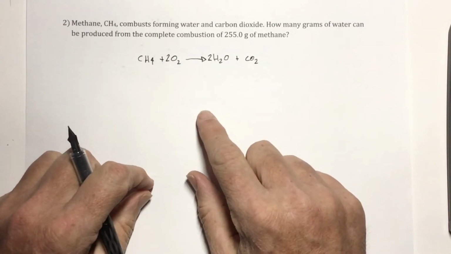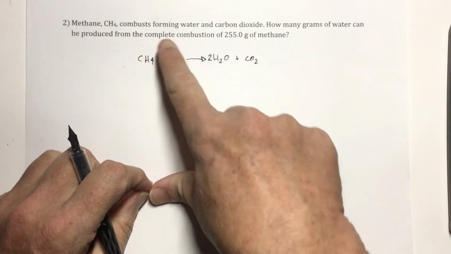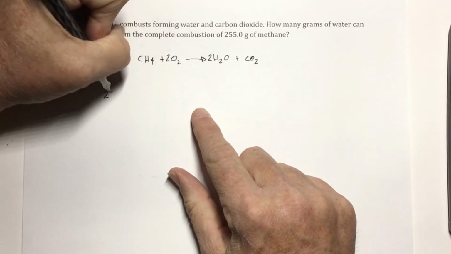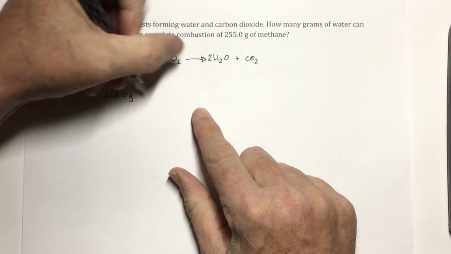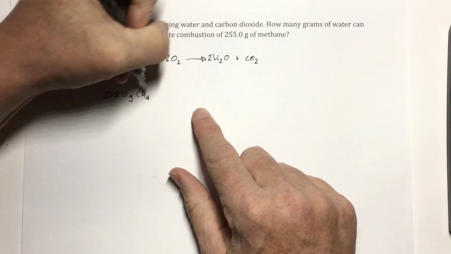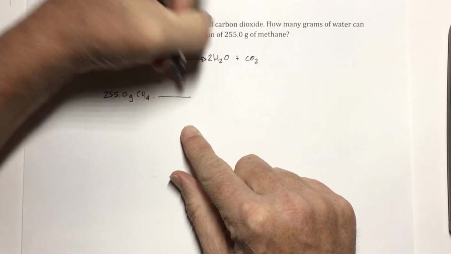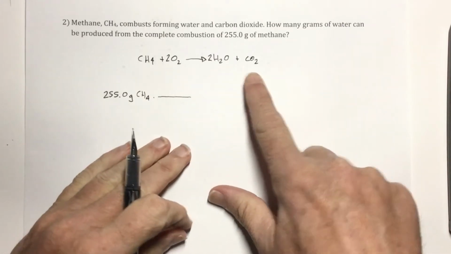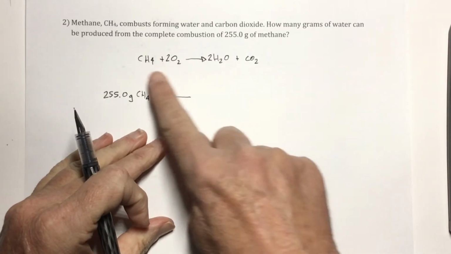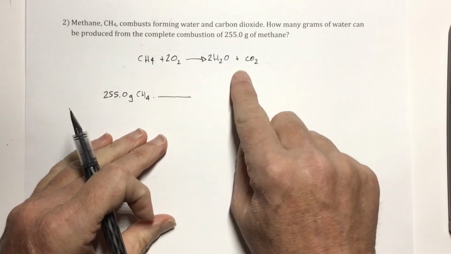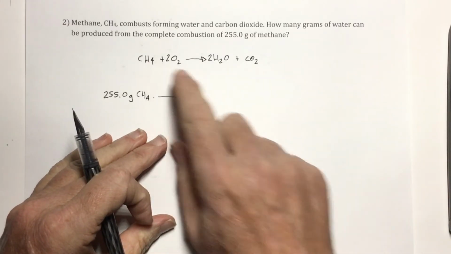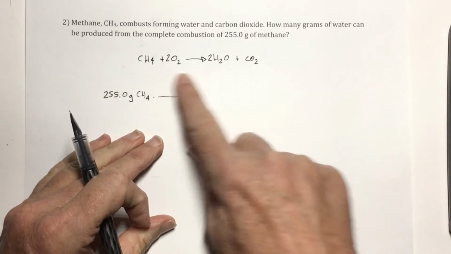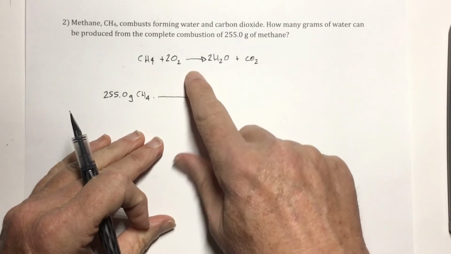Good to go. So how many grams of water can be produced from the complete combustion of 255.0 grams of methane? So start with what we know. 255.0 grams of methane, CH4. Now, because my balanced chemical equation only tells me how each of these products and reactants correspond to each other with regards to moles, anytime I'm dealing with something in grams and I want to look at some other product or reactant in the equation, I have to first convert it to moles.